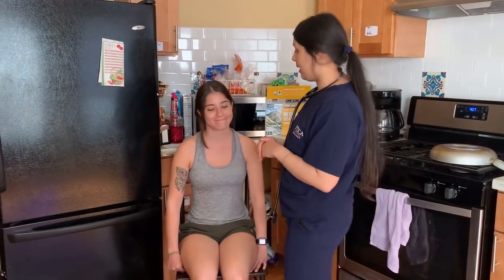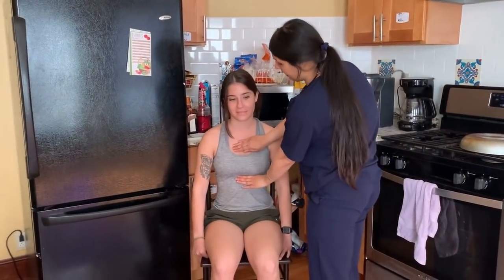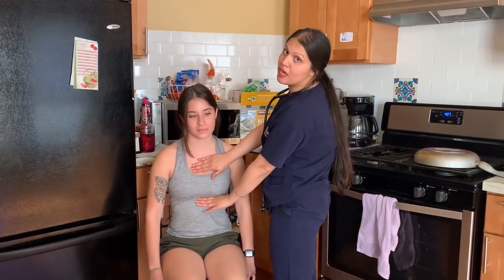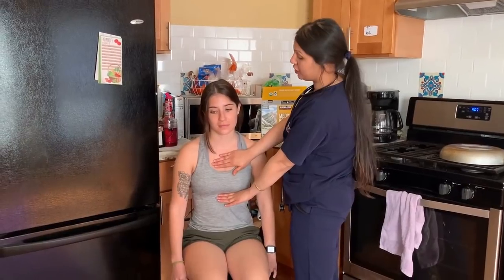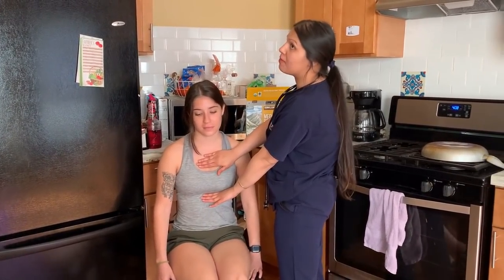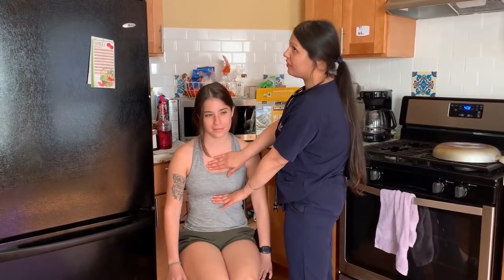And I'm going to now go ahead and do the apical pulse. For the apical pulse, I'm going to go ahead and put my hand on the base and the apex. We're able to palpate it, but not able to visualize it. And it's located in the left fifth intercostal mid-clavicular line. And it is also +2.